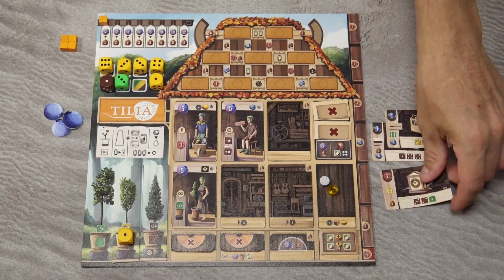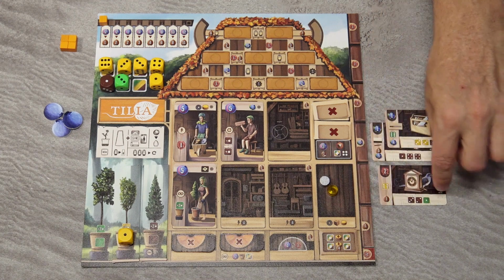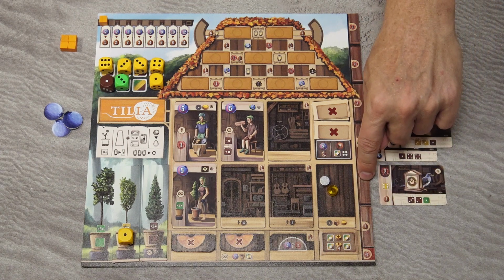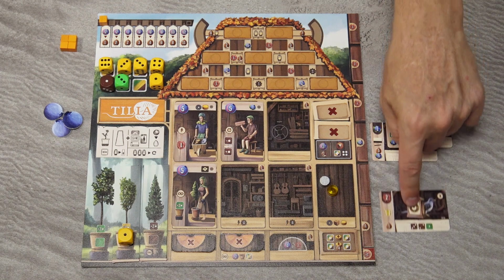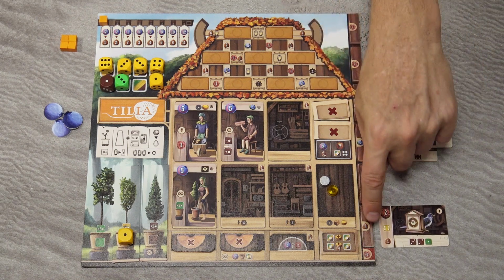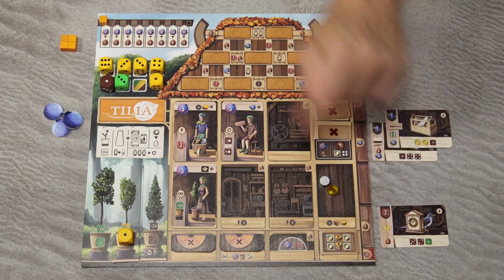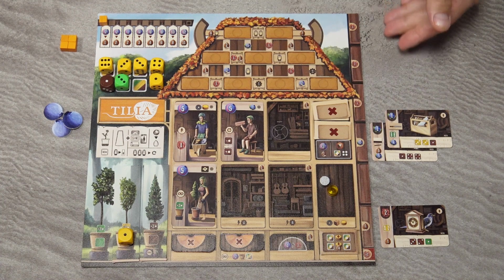Note that if you complete an order which is located in this row, you don't get any reward from the player board, and if it's located in the last row, after you complete it, you actually lose 1 victory point. So the sooner you complete the order, the higher the benefit.